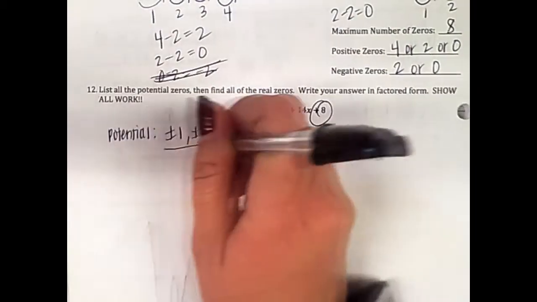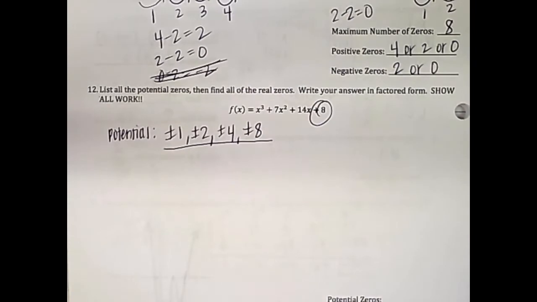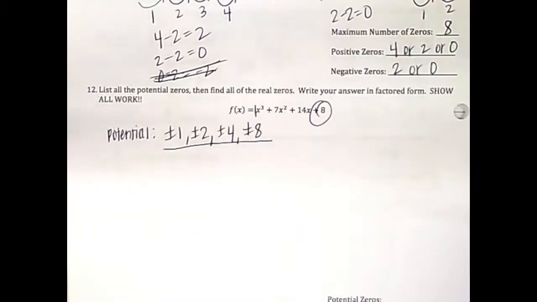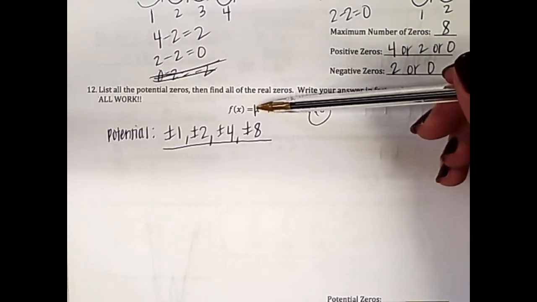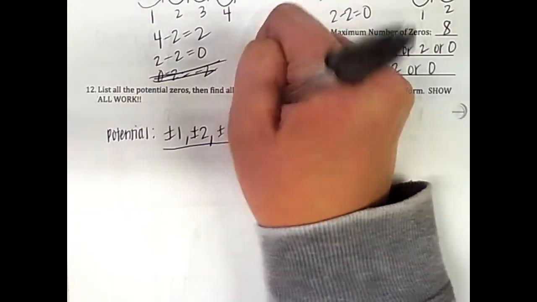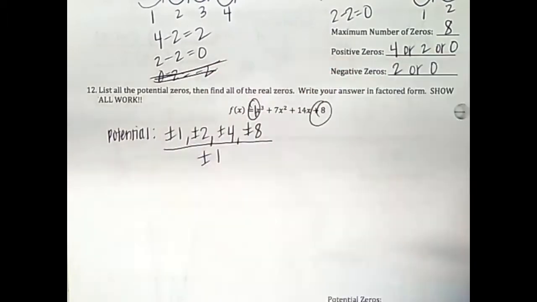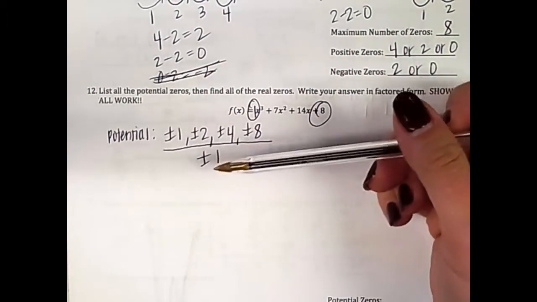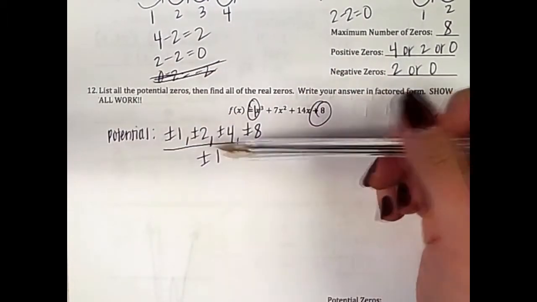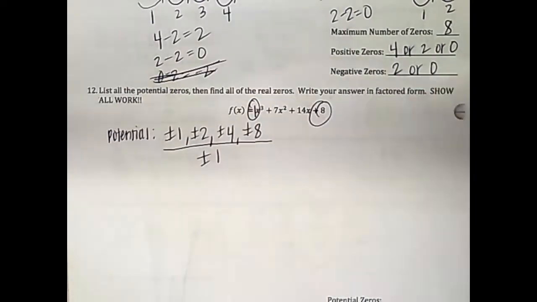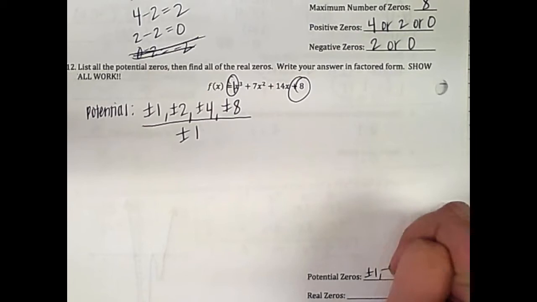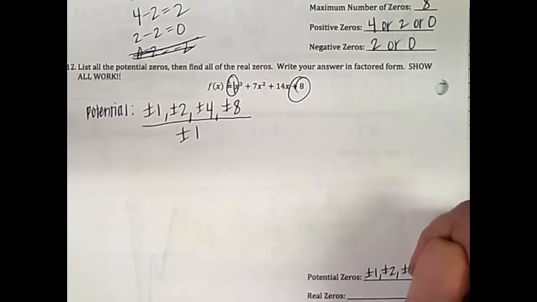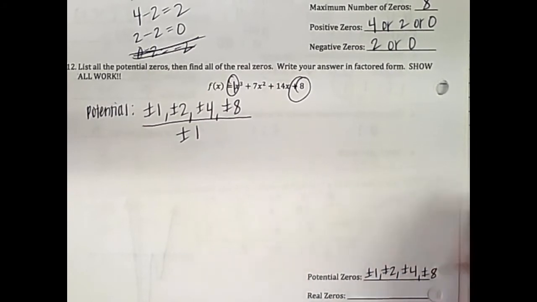And then it's divided by all of the factors of my leading coefficient. Well, there is no leading coefficient here. When there is no number, we assume it's 1, so it's just plus or minus 1, which we really don't need because 1 over 1 is 1, 2 over 1 is 2, 4. So my potential zeros are just plus or minus 1, plus or minus 2, plus or minus 4, and plus or minus 8.